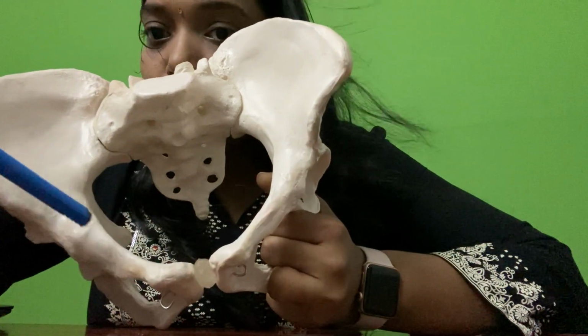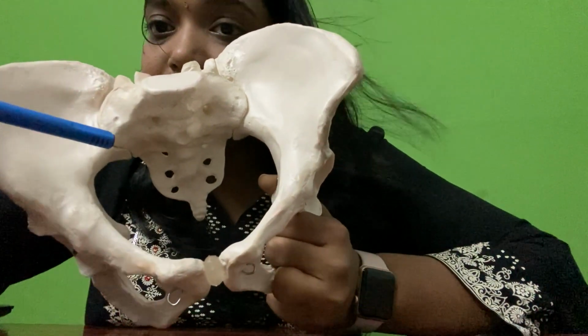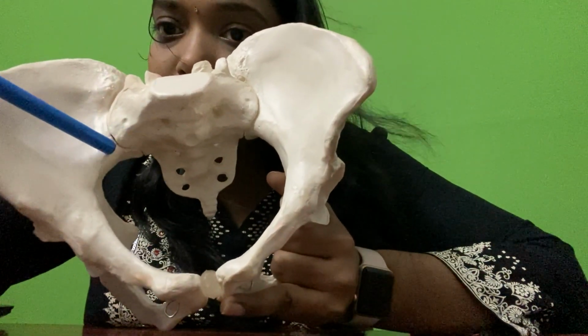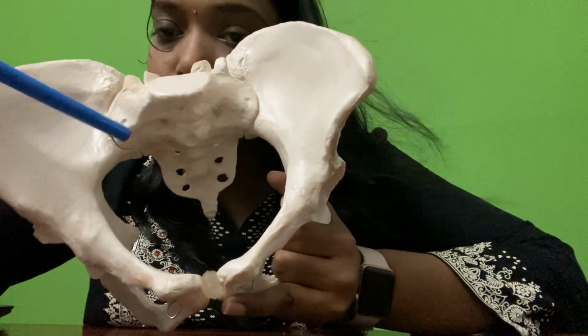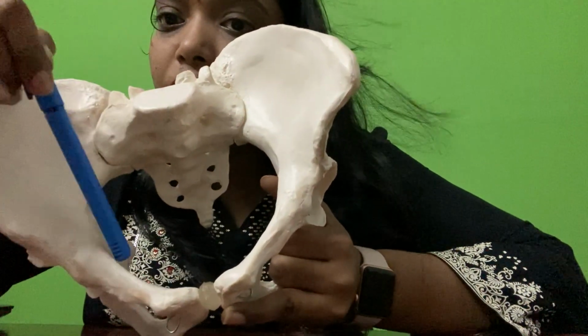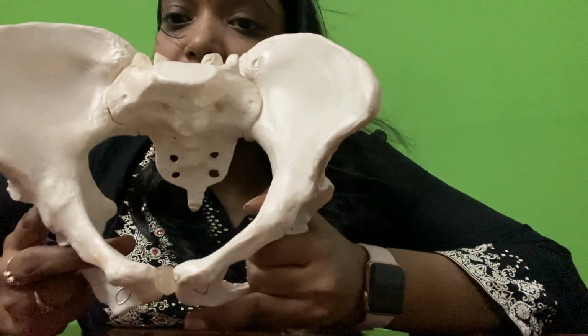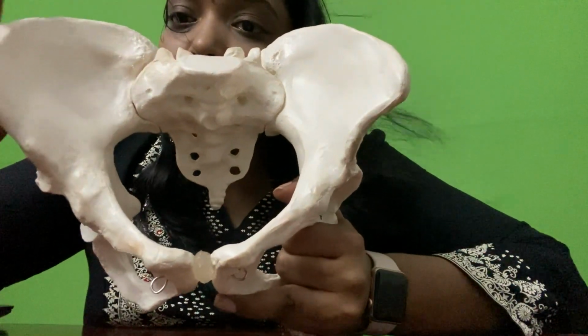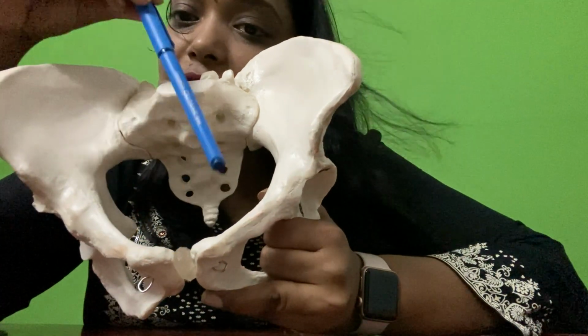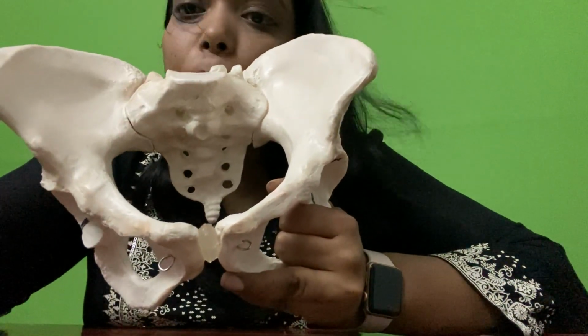So 3P, 2I, then I told you 3S. In 3S, S is sacroiliac joint, ala of the sacrum, sacral promontory. When you join all this together, it makes the pelvic inlet. Above the pelvic inlet is called false pelvis. Below the pelvic inlet, where the baby's head will pass, is called the true pelvis.